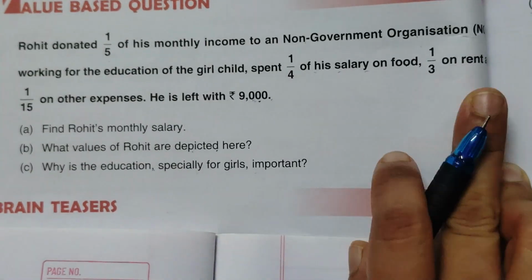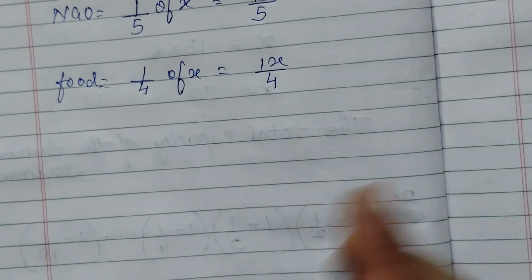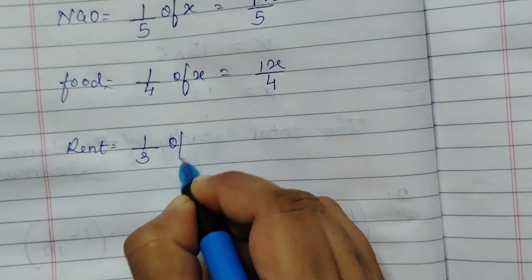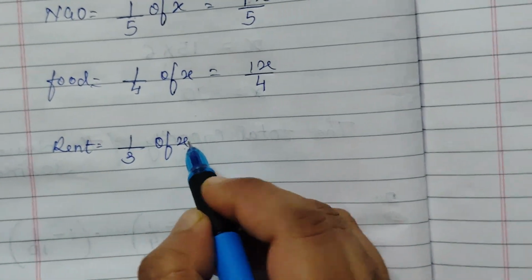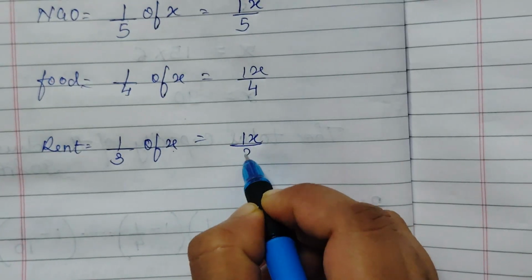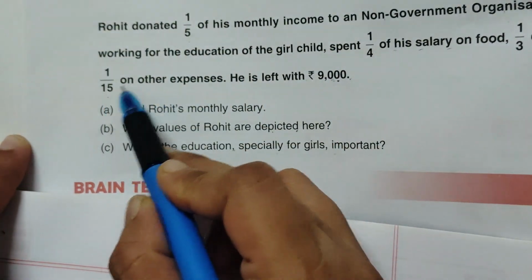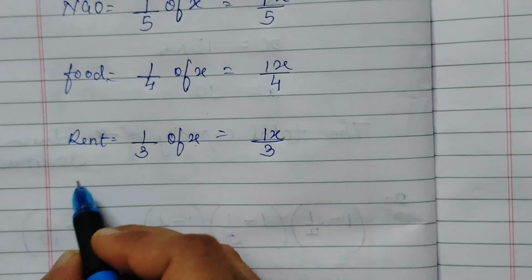Next, 1/3 on rent. For rent, 1/3 of his salary. Salary is X, so 1x upon 3. Then 1 upon 15 on other expenses.